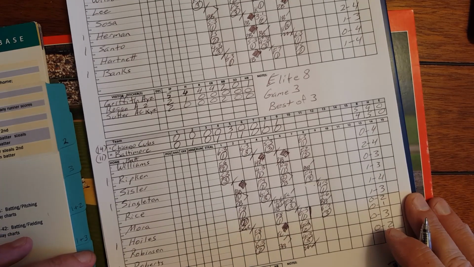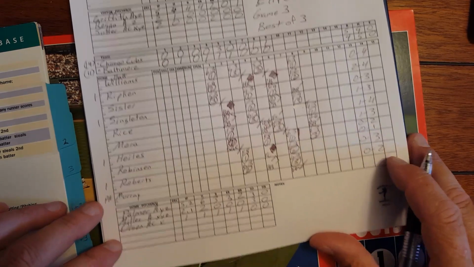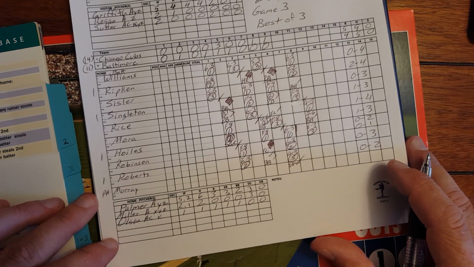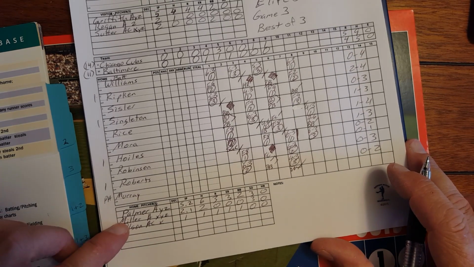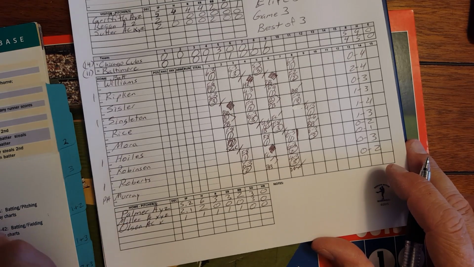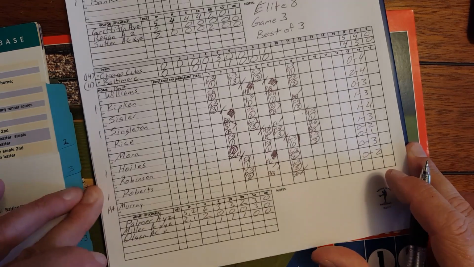Sutter came in, pitched 2 innings. Gave up 2 walks, but no hits. So he gets the win, actually. He was in the game when the winning run was scored. So Palmer, 5 2/3, 3 strikeouts, 2 walks. Stu Miller did pretty good, 2 innings, 3 strikeouts, did give up 2 hits.